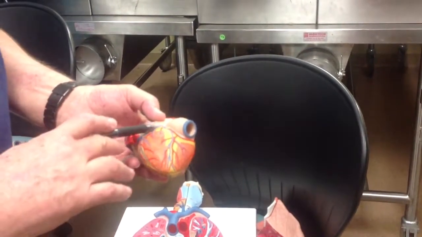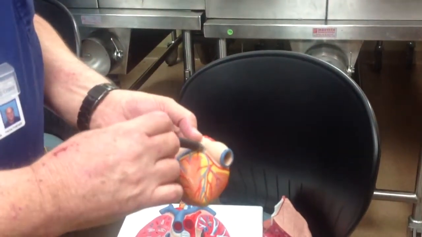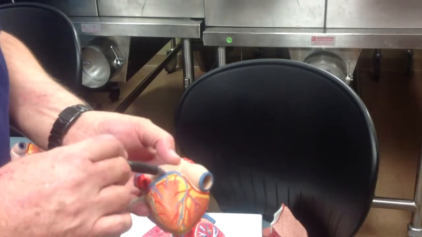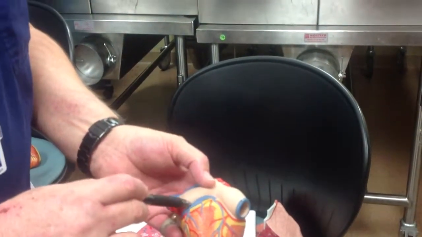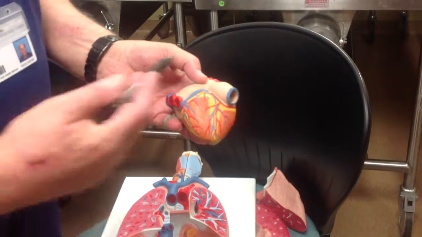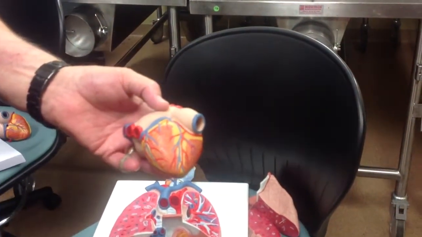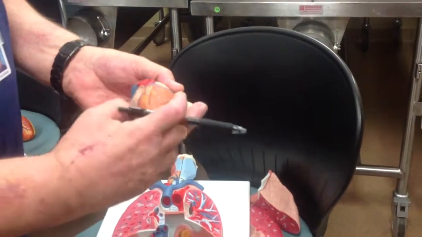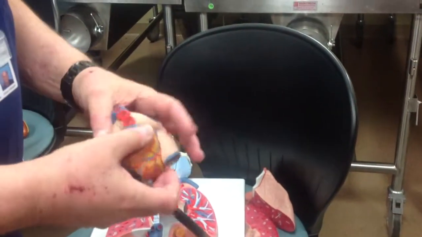I'm not going to test you on the veins, except this is the what vein? The circumflex? No. Or the coronary? Coronary, right. Sinus. The coronary veins and the coronary sinus. It is the main vein draining all of the blood back to the heart.